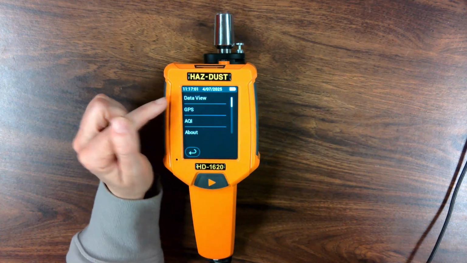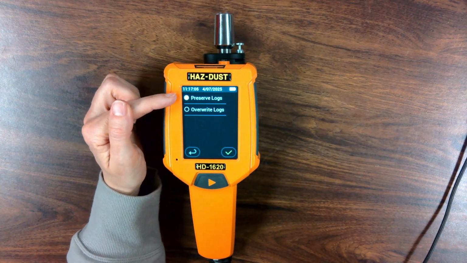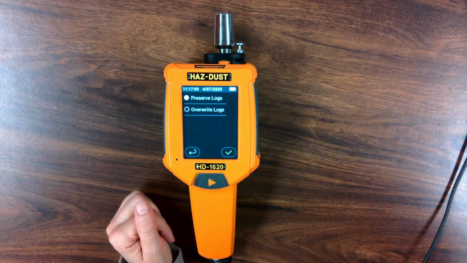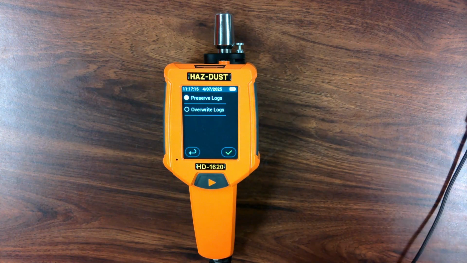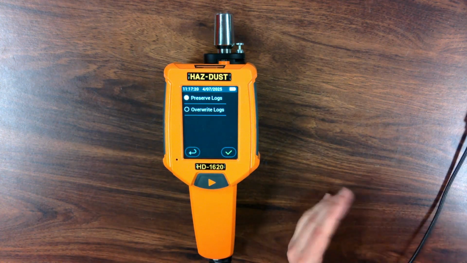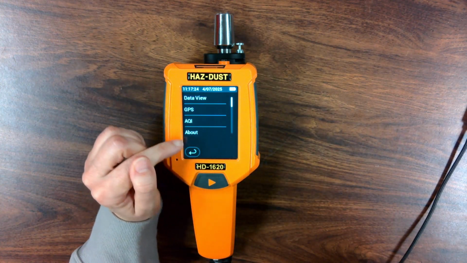When your memory is full, you have an option here to preserve or overwrite a log. If you preserve a log, you have to manually do something to free up space. So you can delete data, you can upload data. Overwriting a log will overwrite previous data sets and allow for more space.